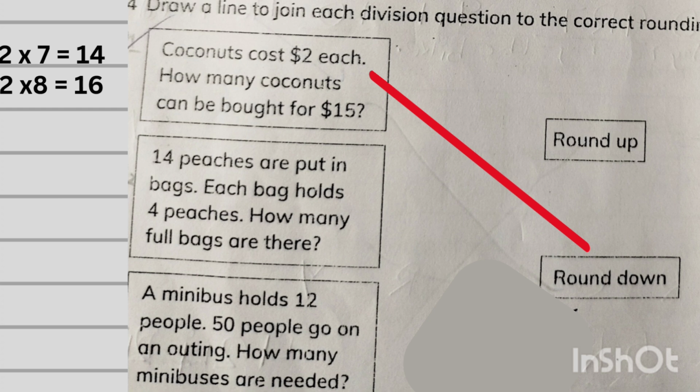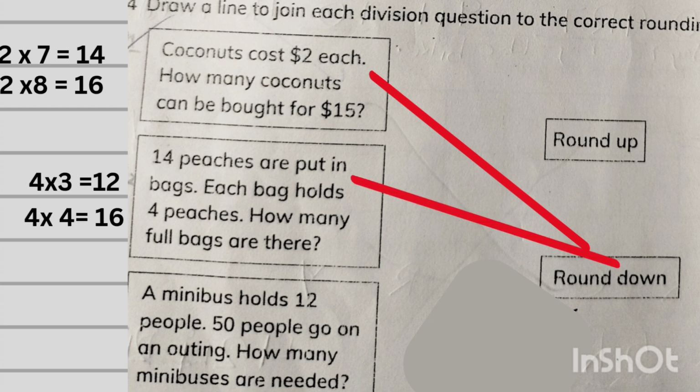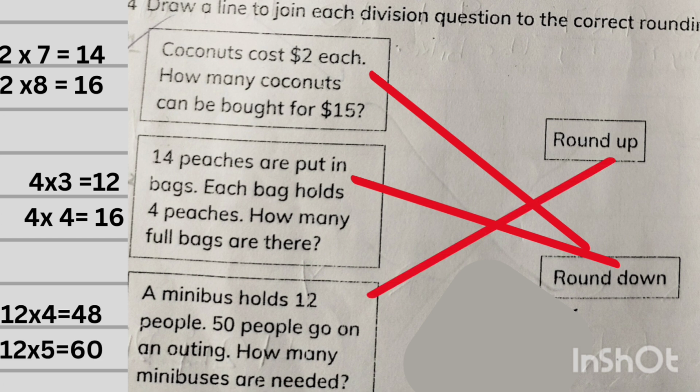In the next problem, you cannot buy a half coconut. That's why you will use only $14 and you will round down. And next, you need to count only full bags, which will be 3 full bags. So you will also round down here. And in the next problem, you need to take 50 pupils. So you will round up.